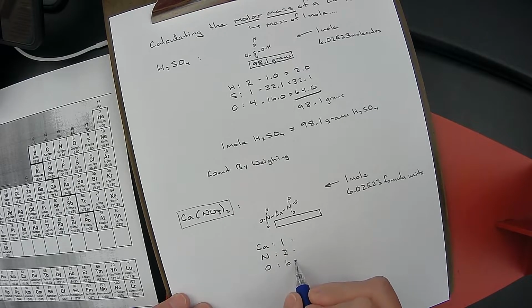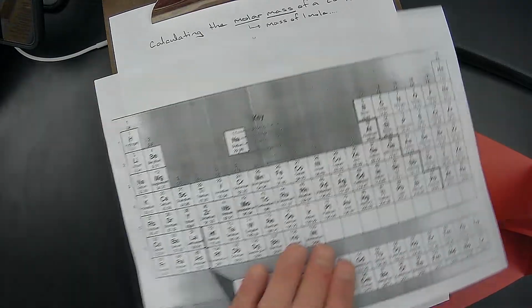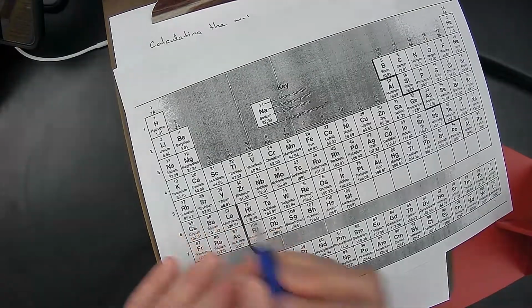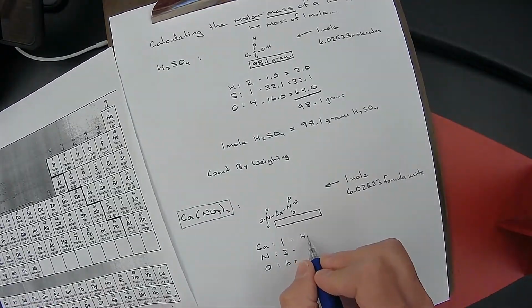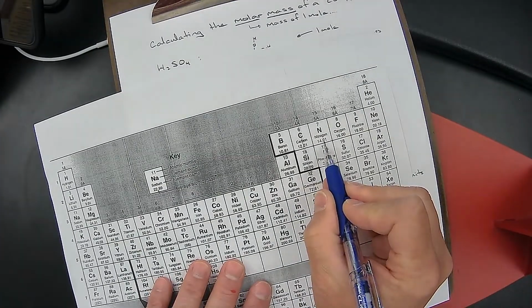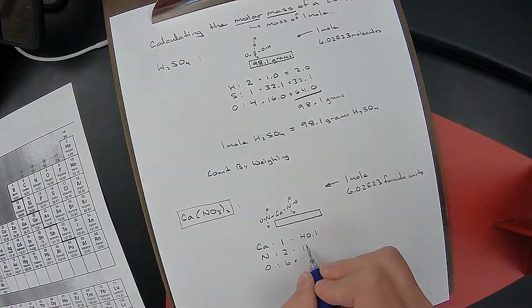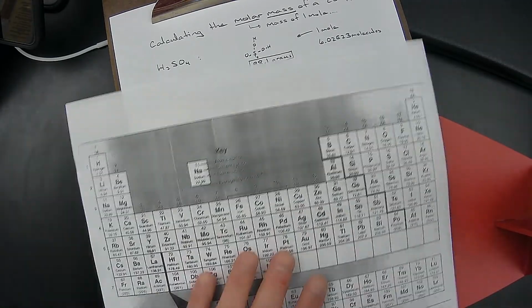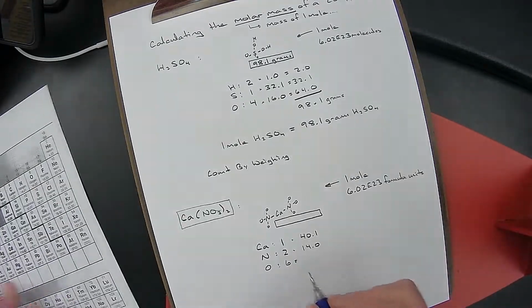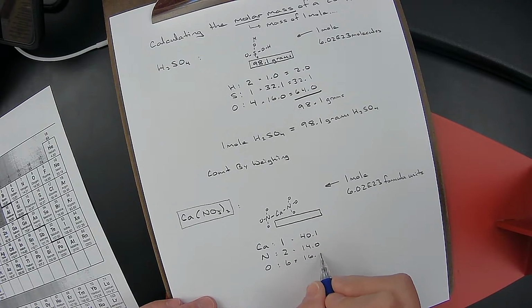And I'm going to multiply by its molar mass. So 40.1 for the calcium, nitrogen would be 14.0, and oxygen would be 16.0.